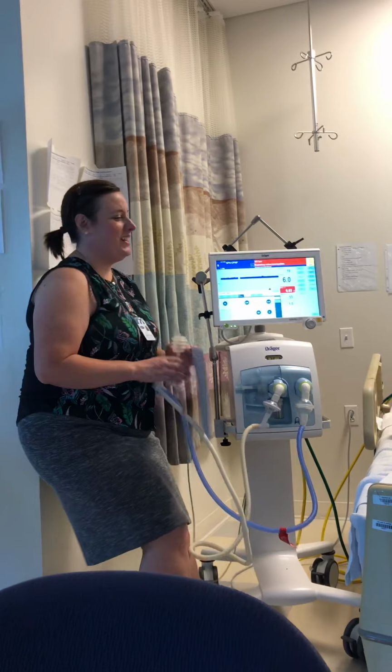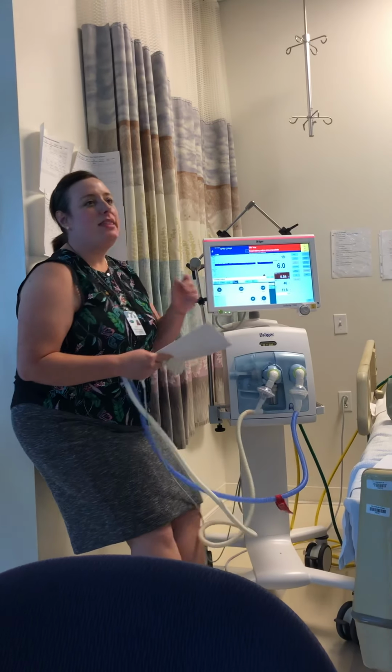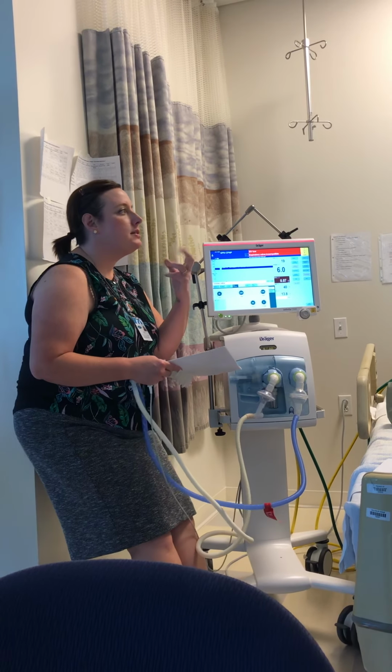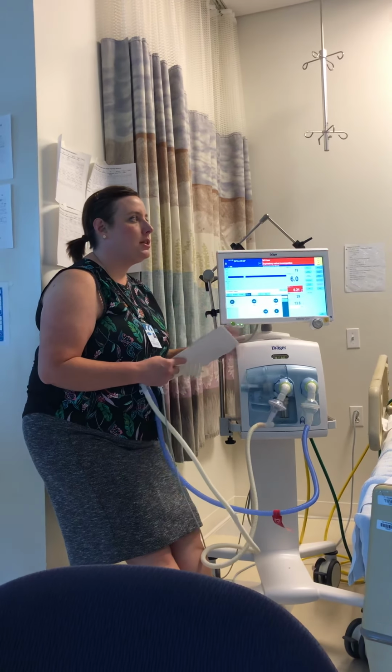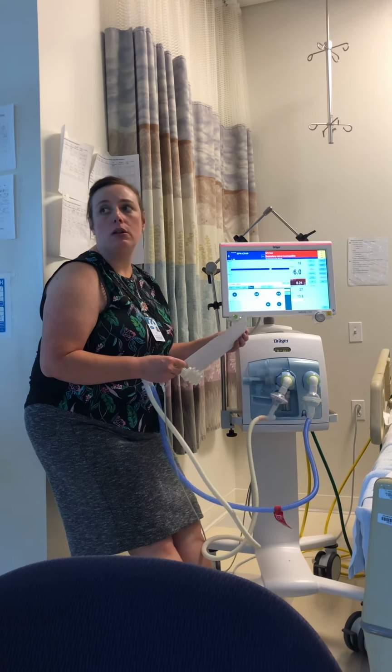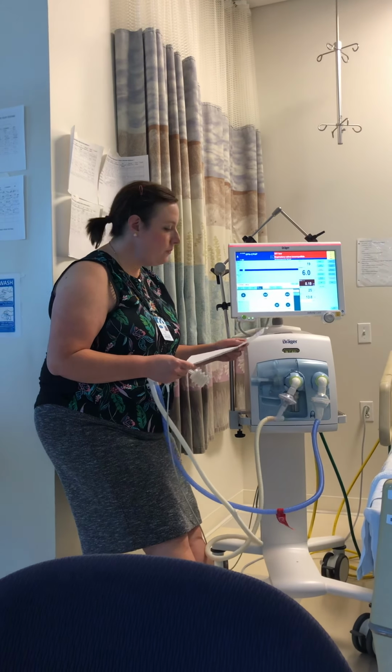Is it all okay in there? And then I also looked at the prongs, because the prongs can get very boogery, and you want to make sure that those are still patent, and I might give the patient a quick little nasal suction. Does that make sense?